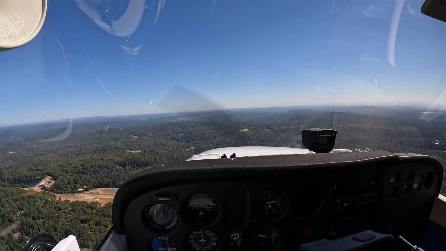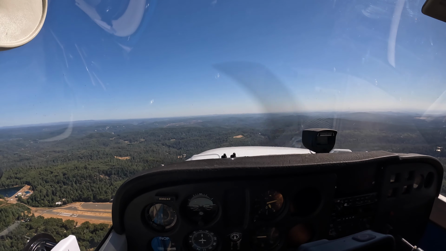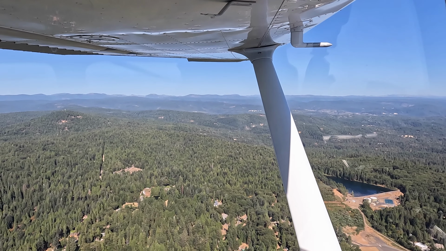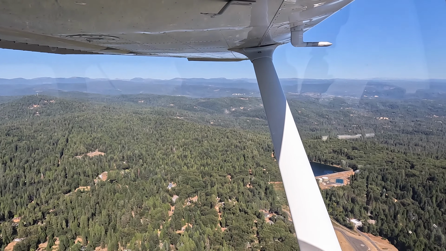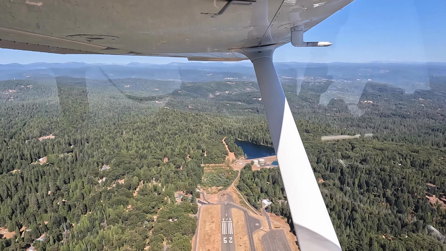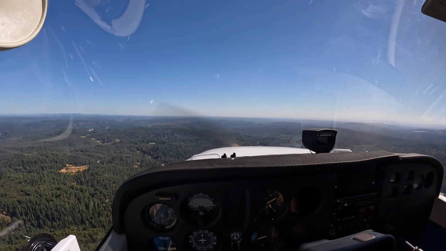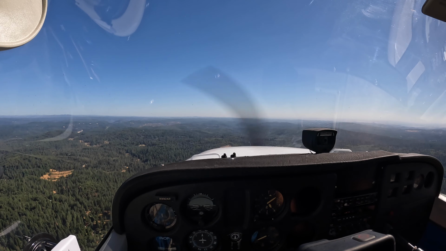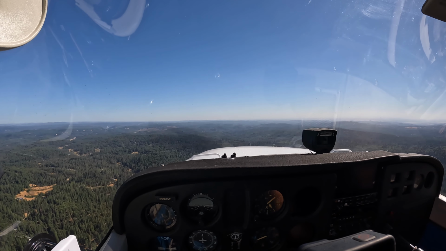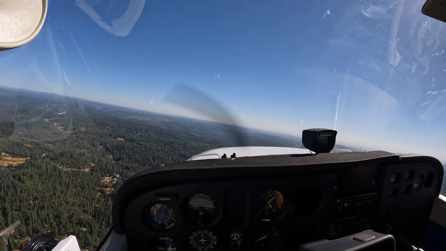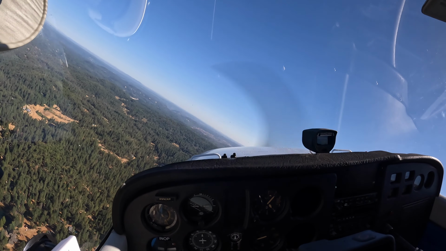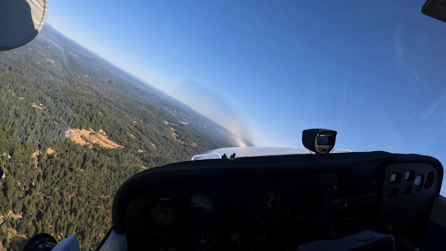Nevada County traffic, Skyhawk 90924 Victor, midfield downwind entry runway 25, Nevada County. All right, so you announce the midfield downwind entry, you come over the top of the airport at pattern altitude, right over the middle of the runway, and as traffic permits, you turn directly into the downwind. Okay, just like that. Nevada County traffic, Skyhawk 90924 Victor, downwind, runway 25, Nevada County. There we go, boom, and we're in the downwind.